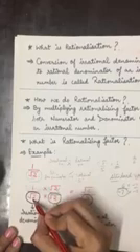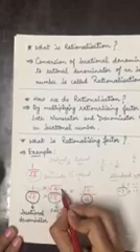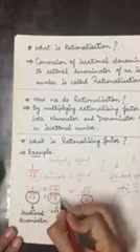Now pay attention here, our number was 1 upon root 2. Now if I multiply this number by root 2 in both numerator as well as denominator, what will happen? Basically I'm multiplying by 1. I'm not changing my number because root 2 by root 2 is 1 only.